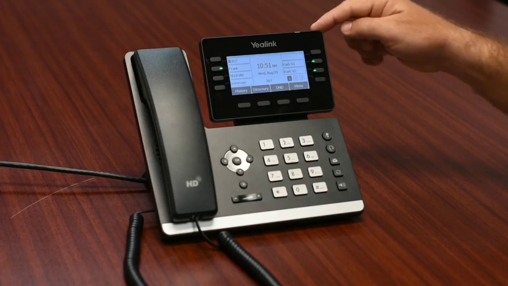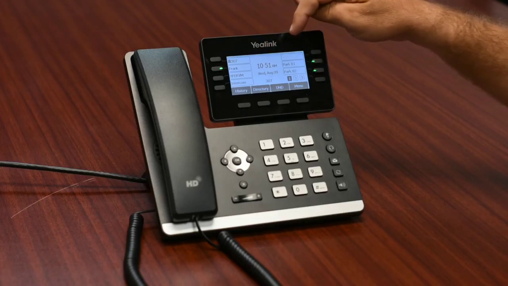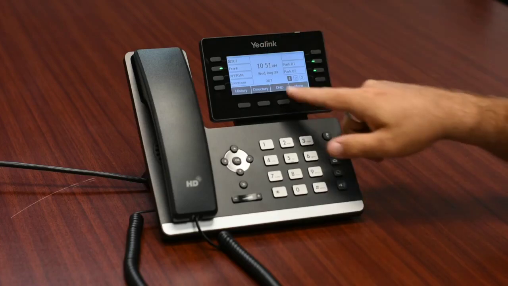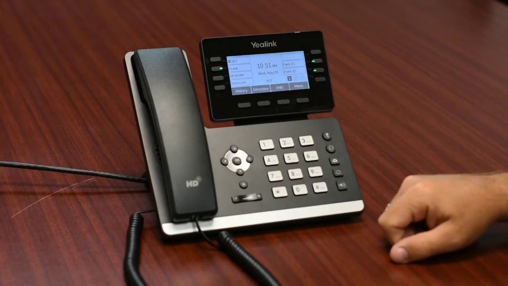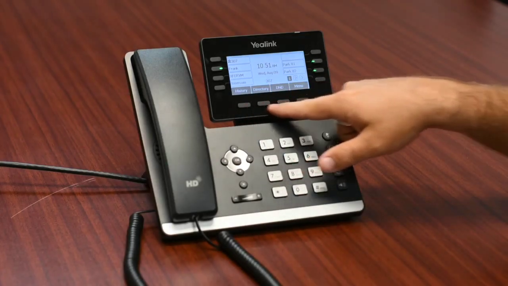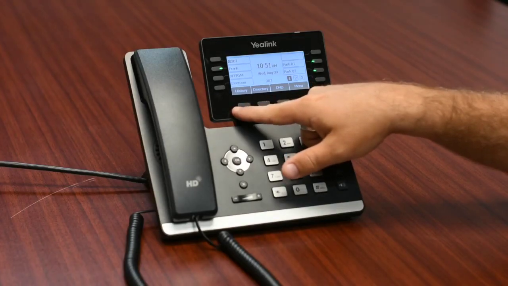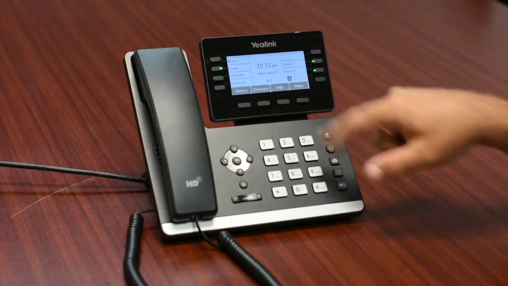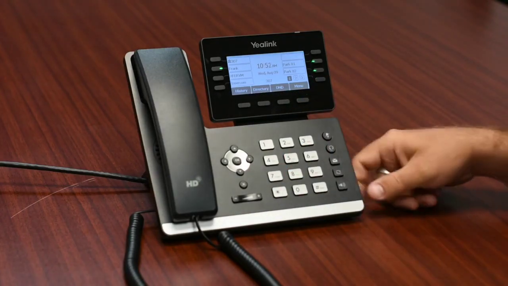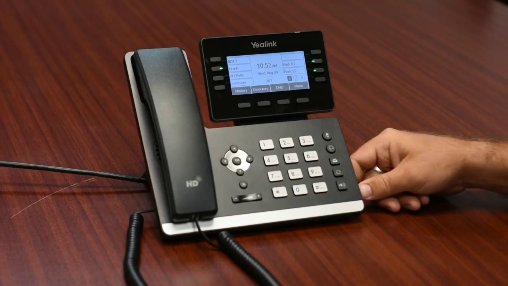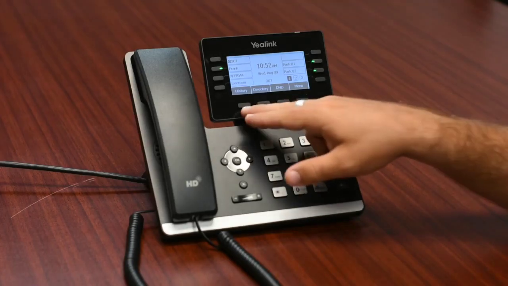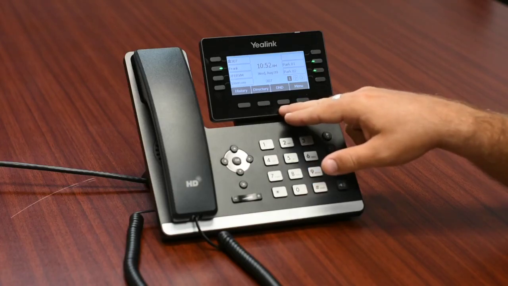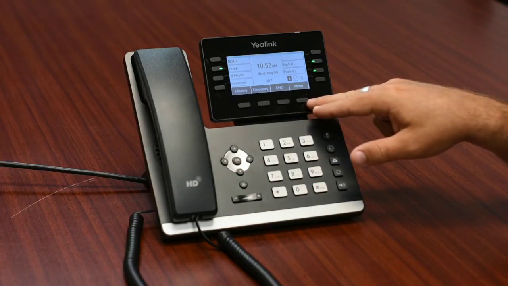On the display itself, you'll notice we have time, date, and again my extension number. The buttons on the bottom of the display are known as soft keys. These keys change identity based on what the phone's doing to make it easier to operate. By default, they'll display history, directory, do not disturb, and menu.